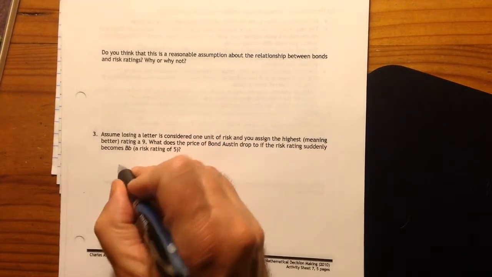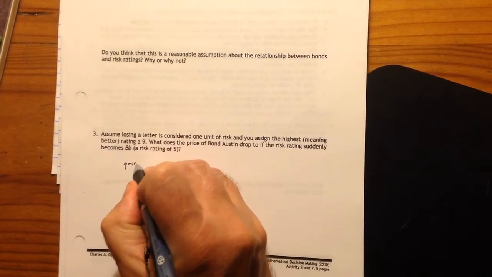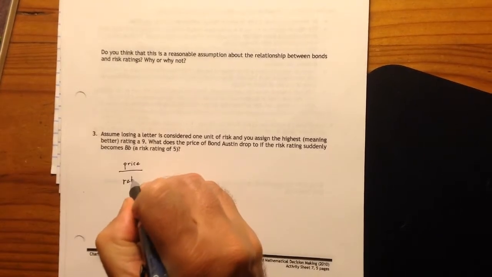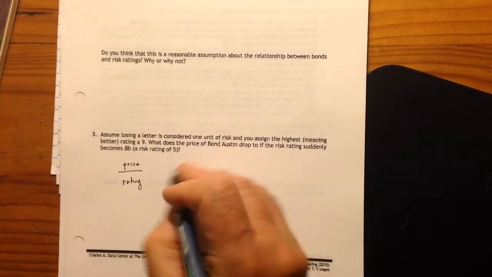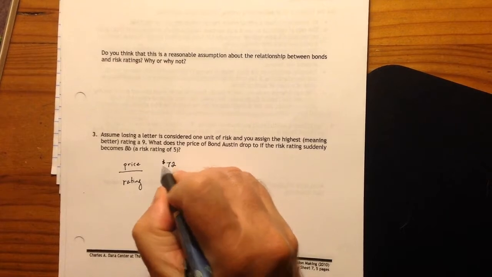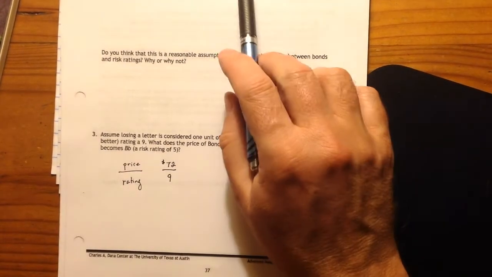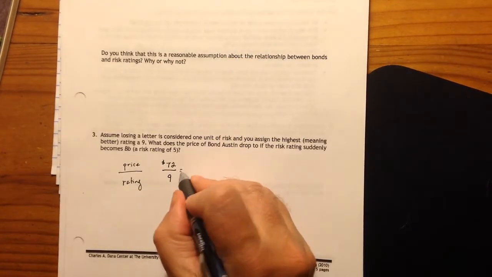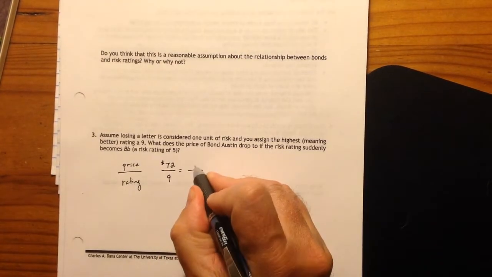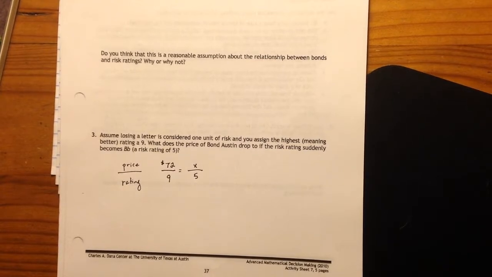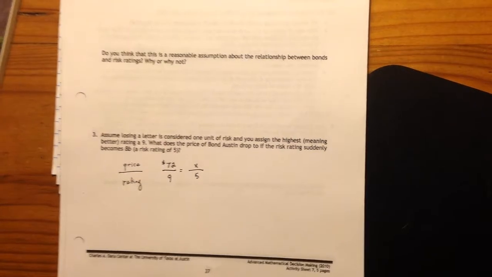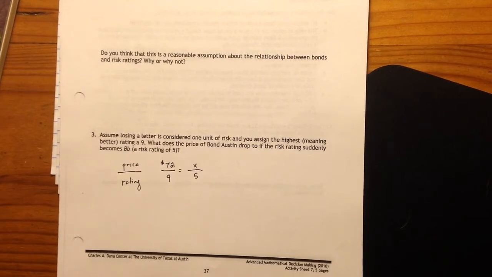So what we're going to do is take our price and our rating. That's our ratio. When the price is $72, we have a rating of a 9. That's the highest. It's a AAA, $72. And now it's dropped to a rating of a 5, and the question is, what's the price now? So it's a proportional relationship. We'll let you solve that, and we'll put that on the form for you to answer. So stop the tape, work that out.